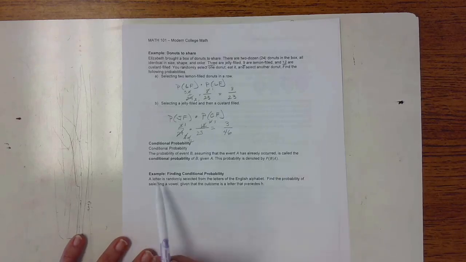A letter is randomly selected from the letters of the English alphabet.